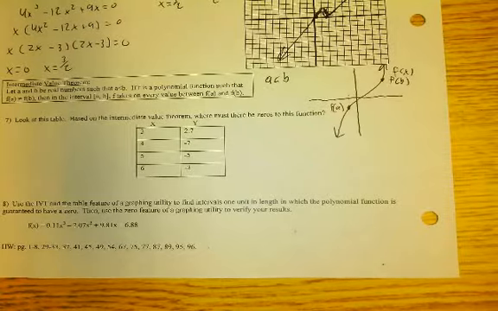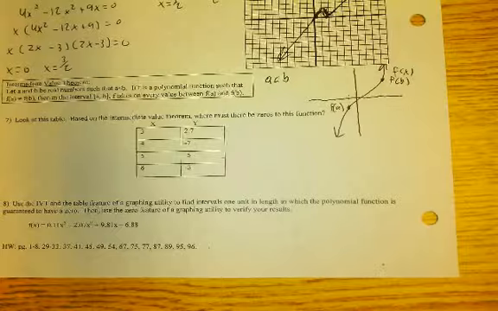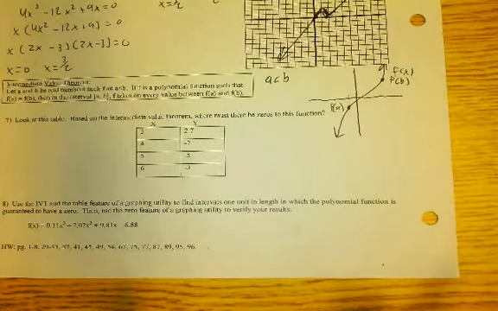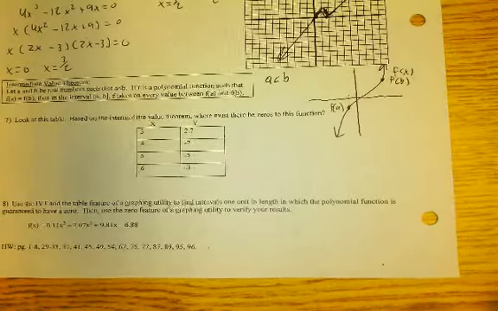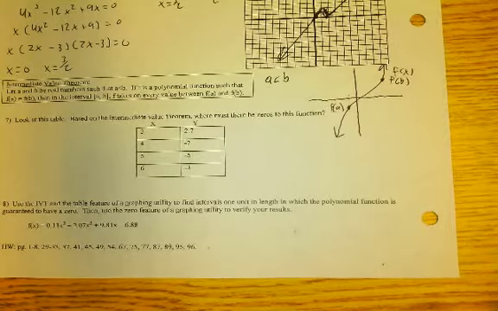Okay. I would also look at the graph, and then use the table to figure out between what two values it would be located. Okay? Alright, so that's the intermediate value theorem. Homework. I forgot.